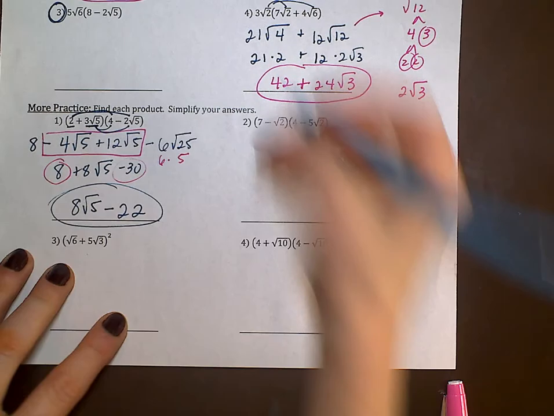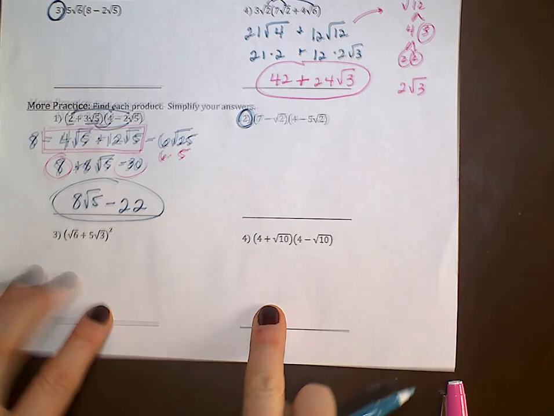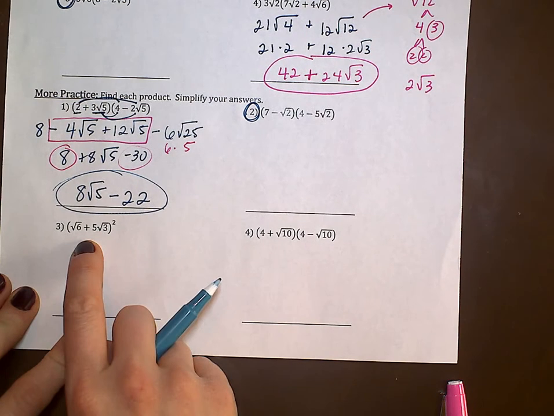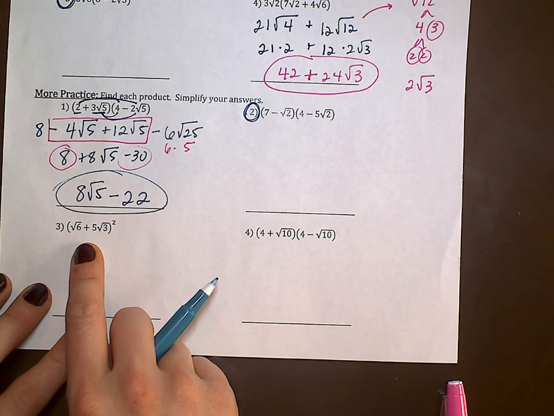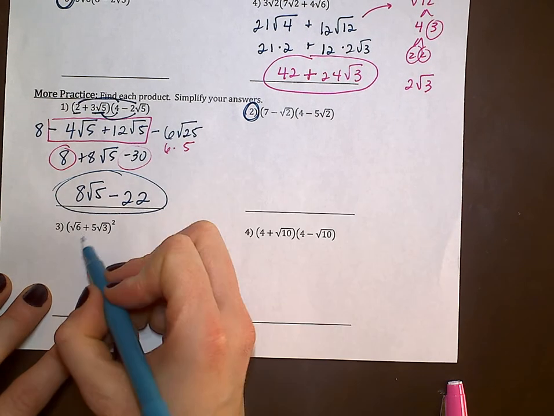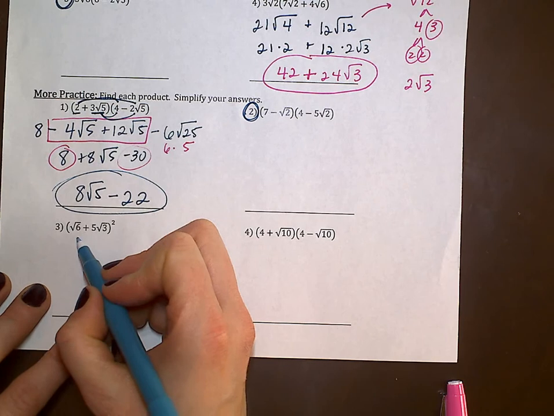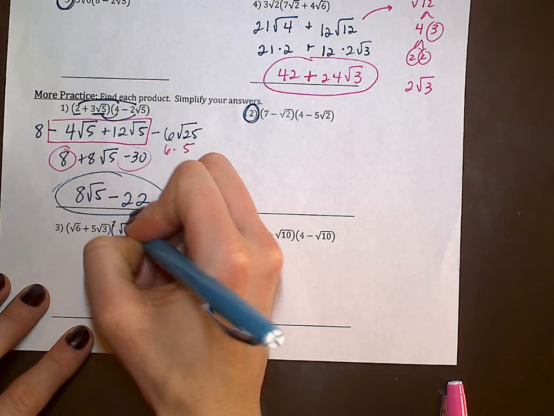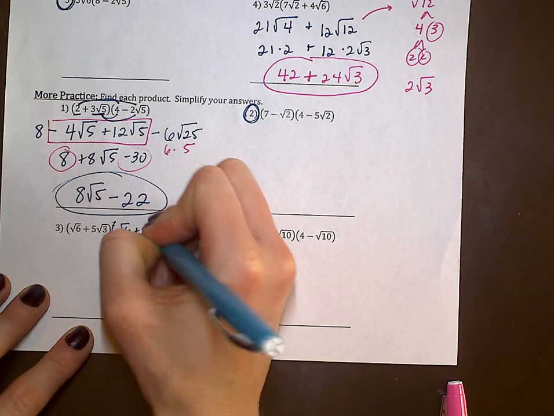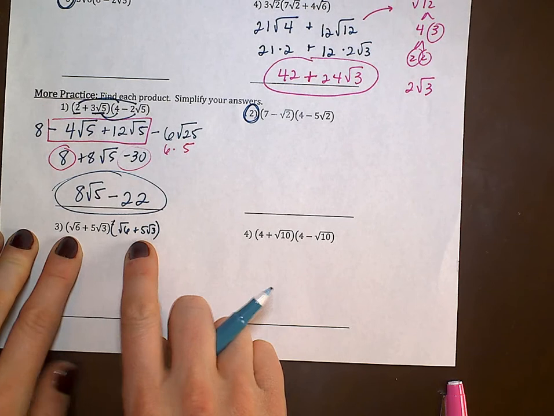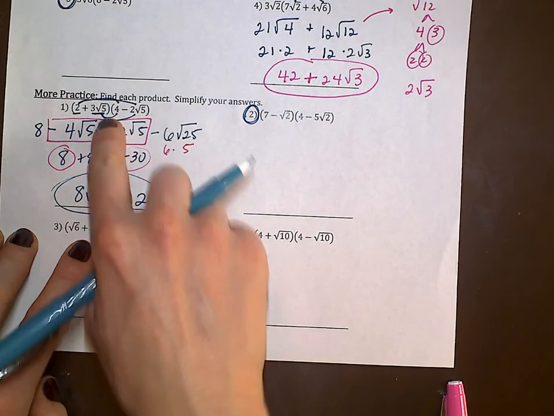Okay, I want you guys to try number 2. I'll finish off the 2 at the bottom though. Be careful here. This was a common mistake. It is every year. Last unit you saw ones like this, and people try to distribute the squared. That doesn't work when there's an addition sign inside the parentheses. So you've got to think, what does squared mean? Well, squared means times itself. So you have to write radical 6 plus 5 radical 3. You have to write it twice, and then do what you just did on number 1.